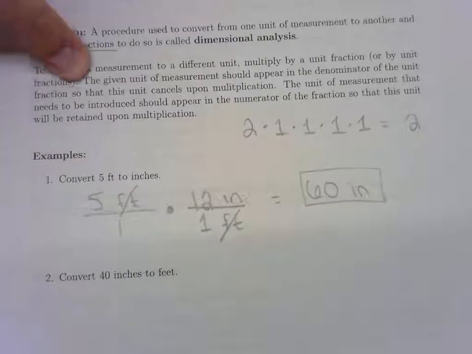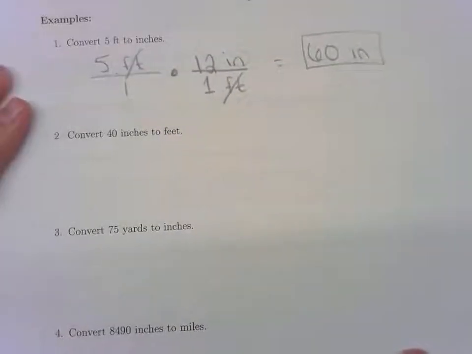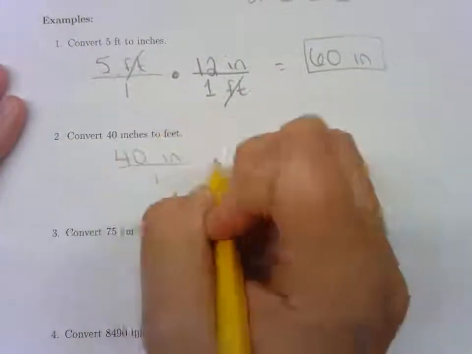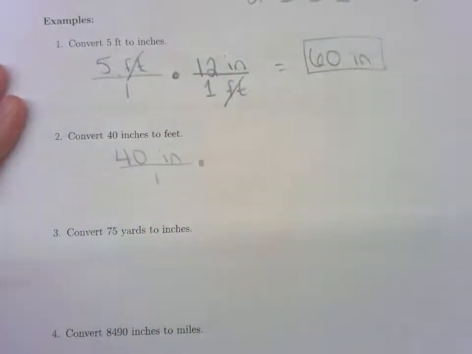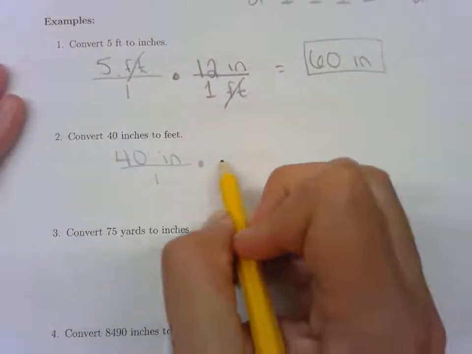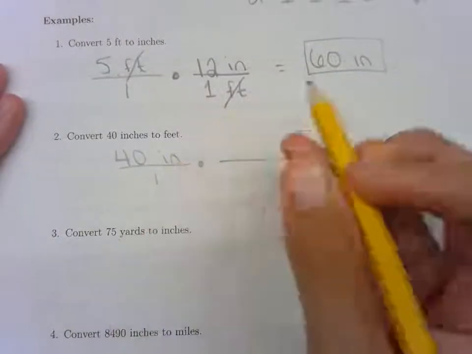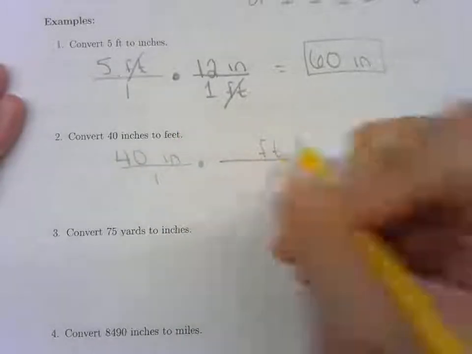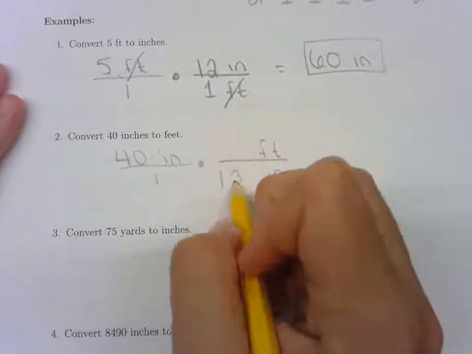Number 2, we want to convert 40 inches to feet. Start with what we're given, 40 inches, and make that into a fraction. We want to convert this to feet, so we need the given unit to be in the denominator so those cancel, and we want this to be in feet. Again, 12 inches is 1 foot.